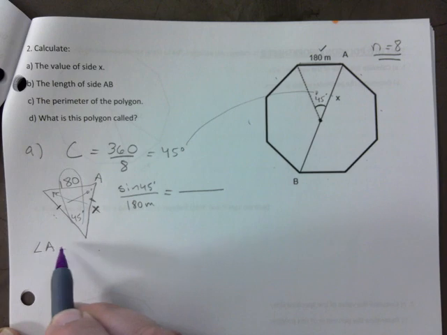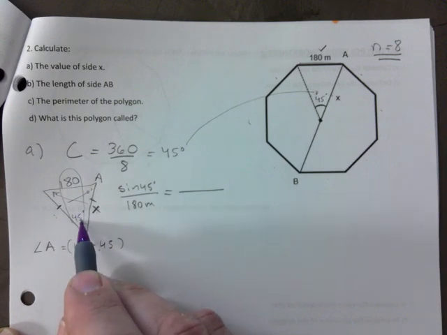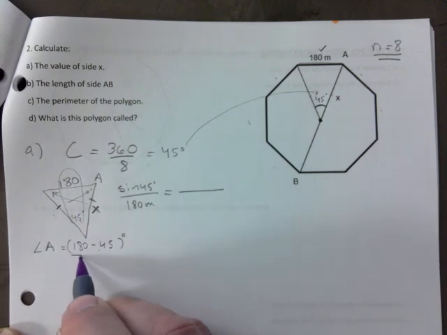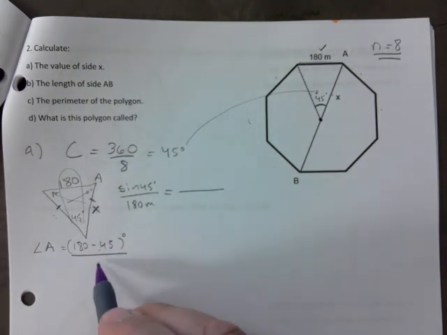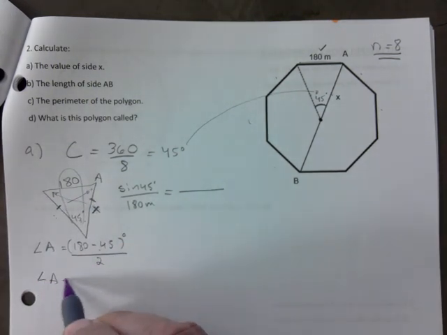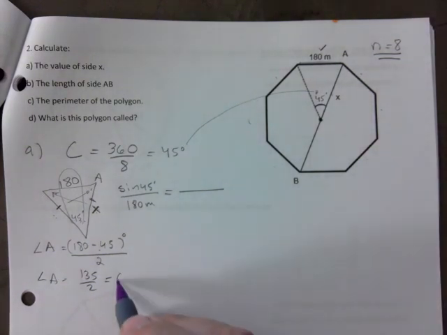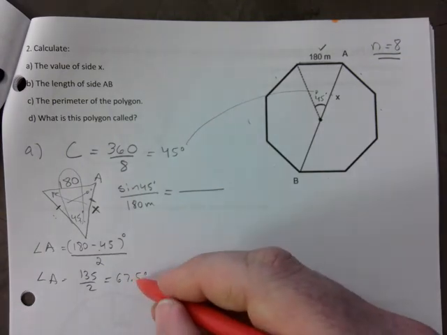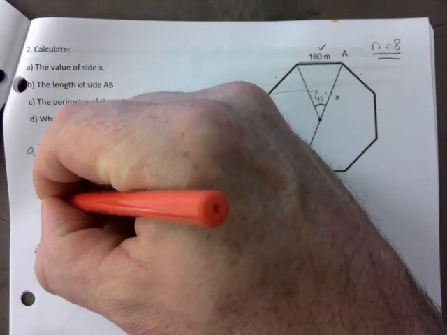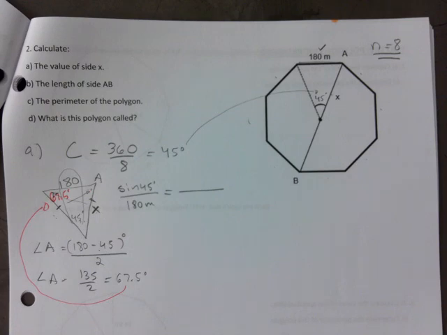To solve for angle A, I'm going to go 180 minus 45, the one angle I have. And what am I going to do with that answer? Take this one away, then I'm going to split it evenly amongst the two angles that remain. So I'm going to divide it by 2. So that's 135 divided by 2. That's 67.5. Now you know that this is 67.5, and both of these are 67.5. I'm just going to write 67.5 here. It's an isosceles triangle, right?